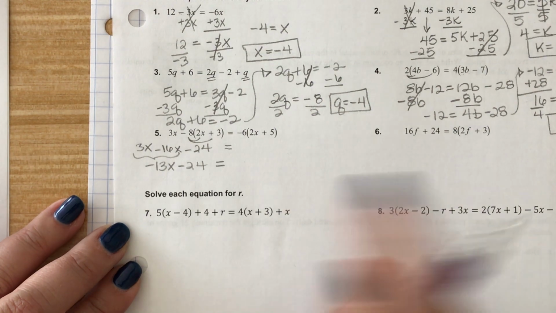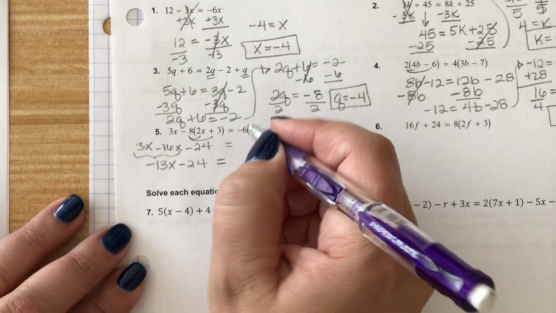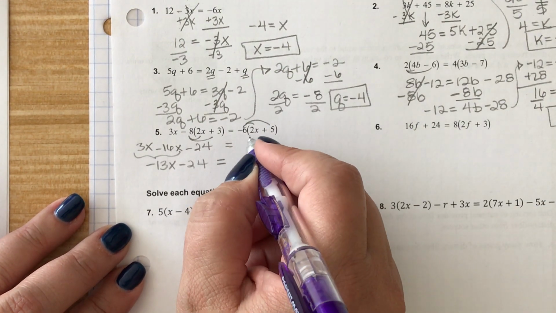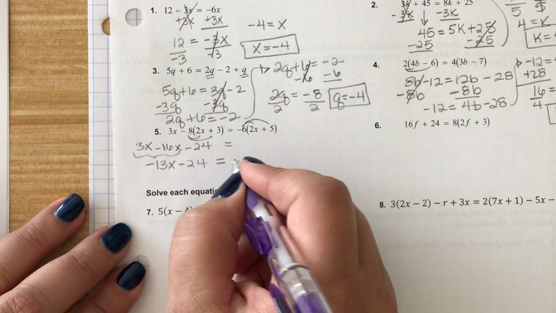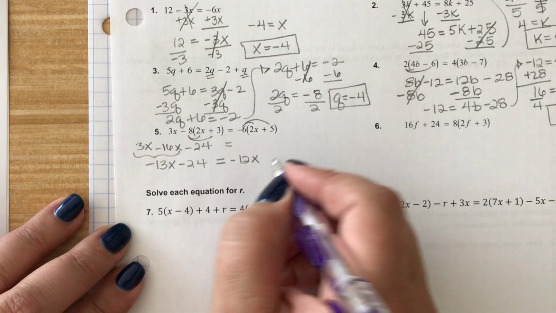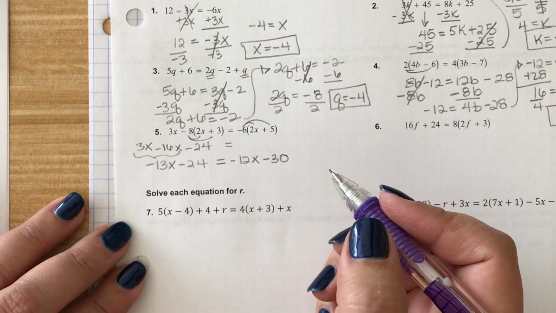Like that. All right, and that's as much damage as I can do on the left side. Let's do the distribution on the right. If I distribute the negative 6, I get negative 6 times 2x is negative 12x, and negative 6 times 5 is a negative 30. And that's as simplified as we can get it.